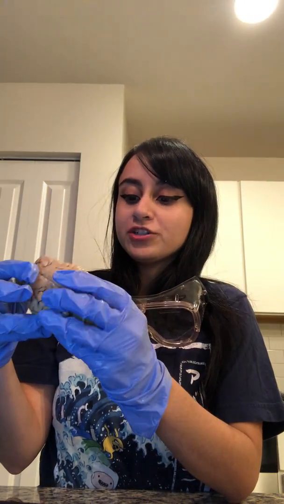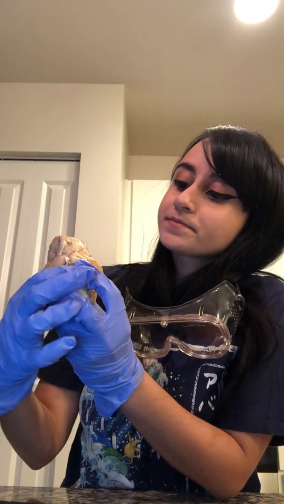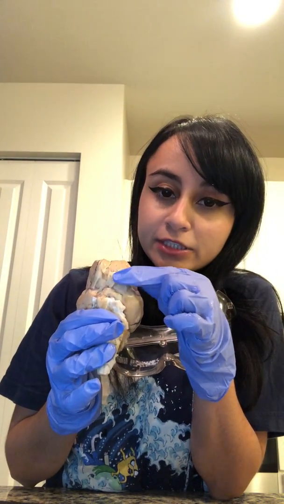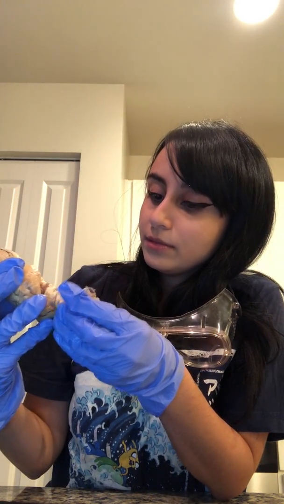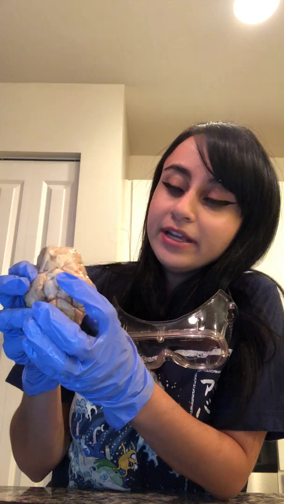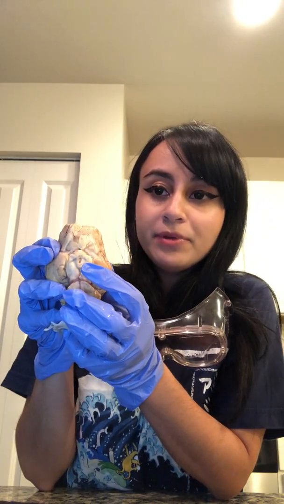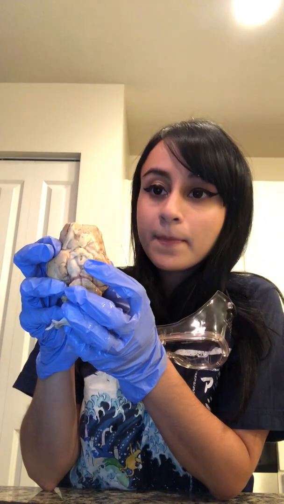Now let's look at the ventral aspects. Up here we see the olfactory bulbs. We pulled apart the meninges during the dissection, but up here we can see the optic chiasm, the optic nerve, and the optic tract.